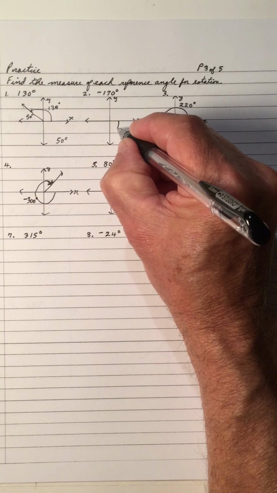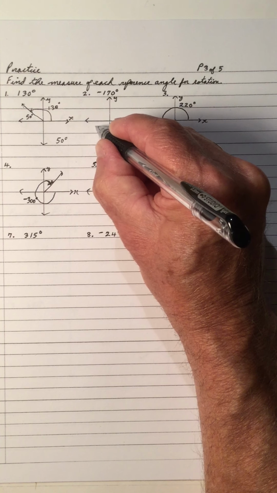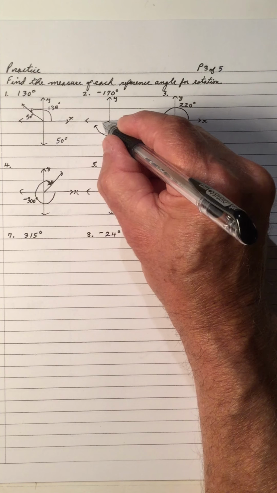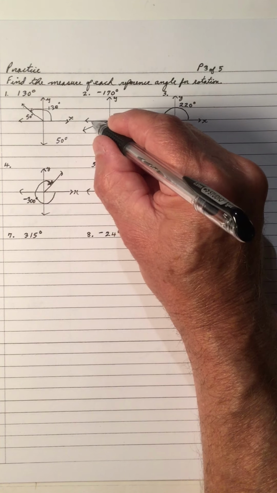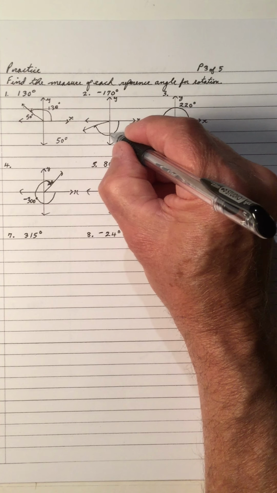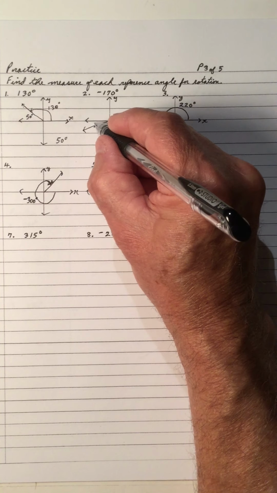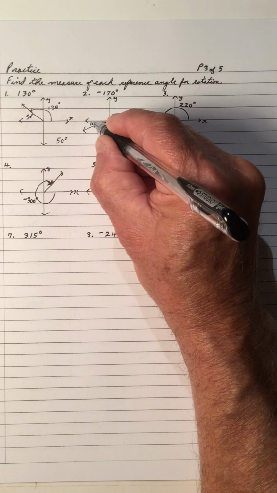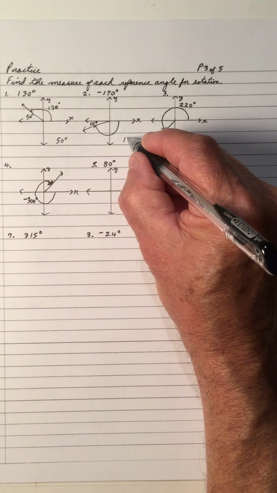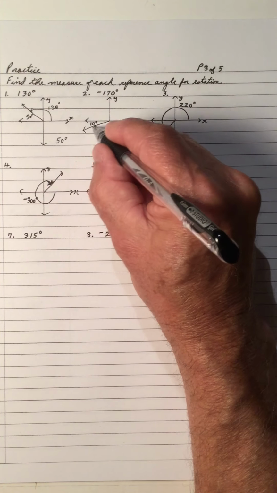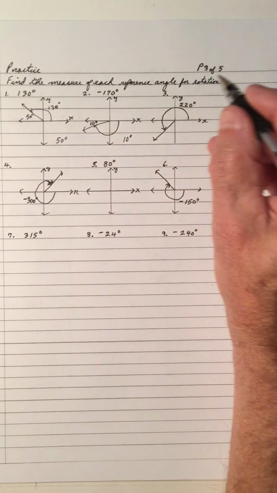Negative 170. Negative 90, not quite as far as here. So all the way from here to here is 180. So that means this angle must be 10 degrees. So the reference angle is 10 degrees between the terminal arm and the x-axis.